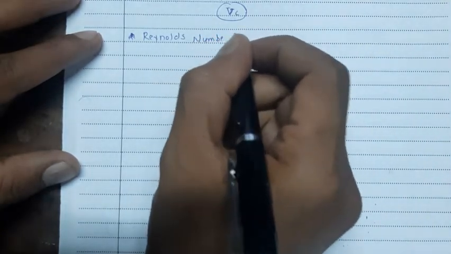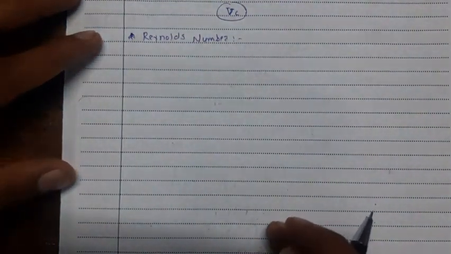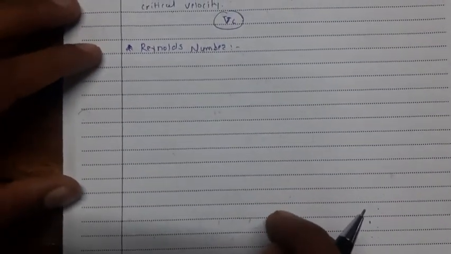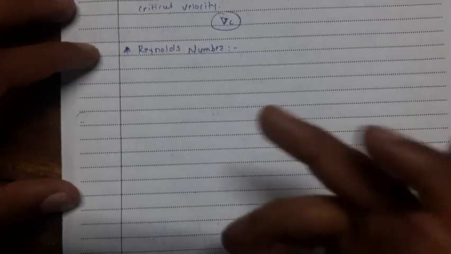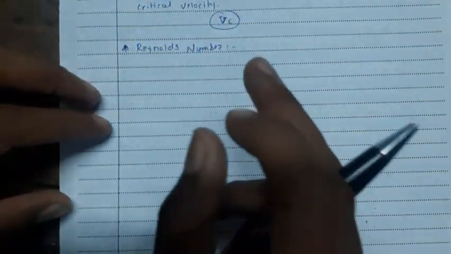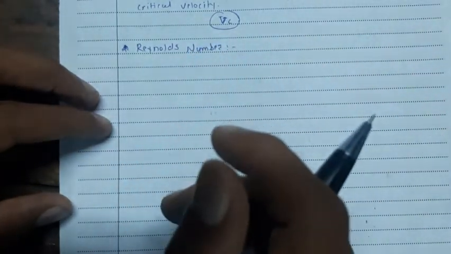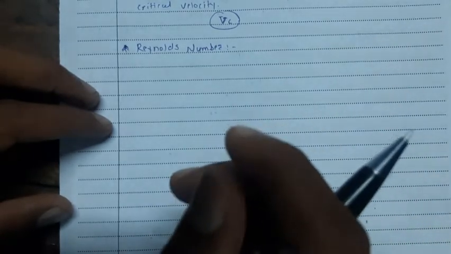Reynolds performed a series of experiments on the flow of liquid, and he proposed that the velocity at which the steady or streamline flow of the liquid gets converted into turbulent flow is called the critical velocity. If the velocity of the liquid becomes greater than the critical velocity, streamline flow is converted into turbulent flow.